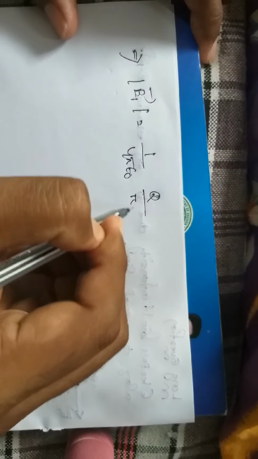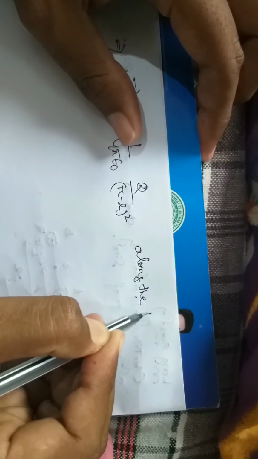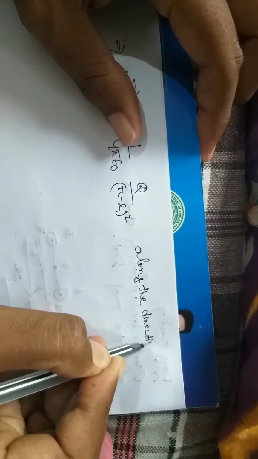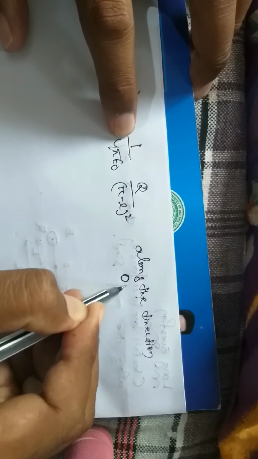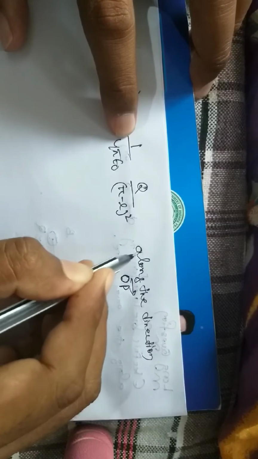That implies the magnitude of E1 vector rho is equal to 1 by 4 pi epsilon 0 into Q by (R minus L rho) whole square, along the direction of OP vector.